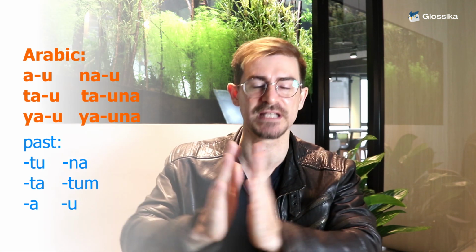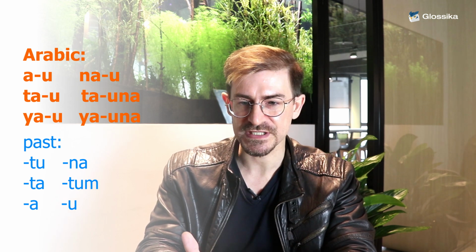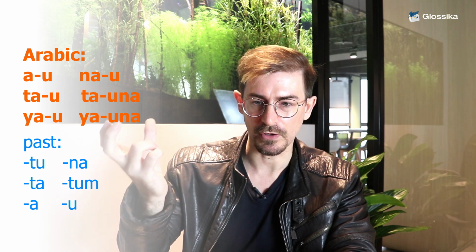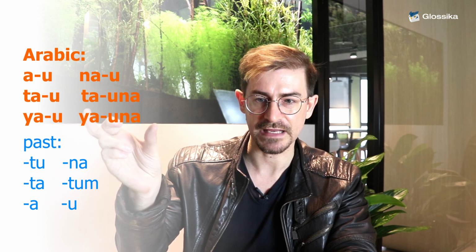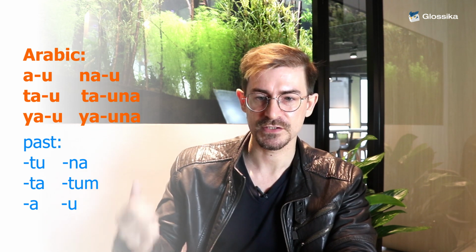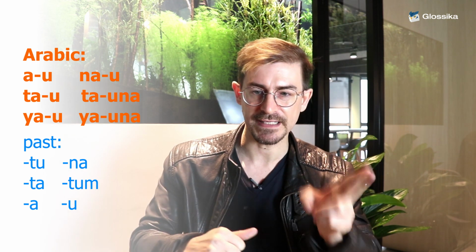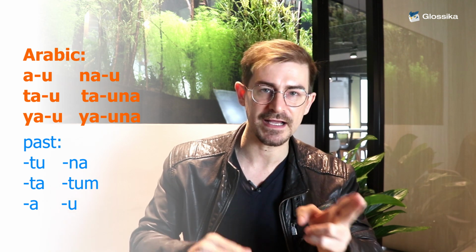Okay, then we get to Arabic. Now Arabic is interesting because it's also using prefixes and suffixes just like Georgian is. So if you look at the Arabic, I also see that in the plural, they're also using a lot of the N's like the German does, which were simplified over time from an M. So in Arabic, we have a'u, and then ta'u, ya'u, and then na'u, ta'una, and then ya'una.